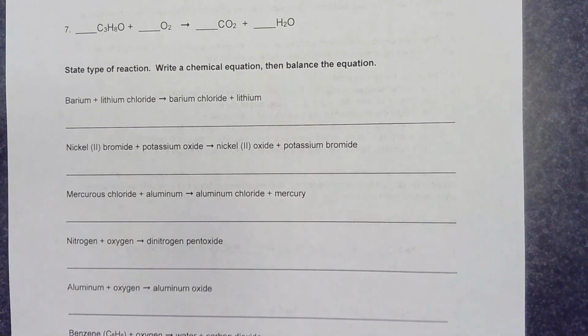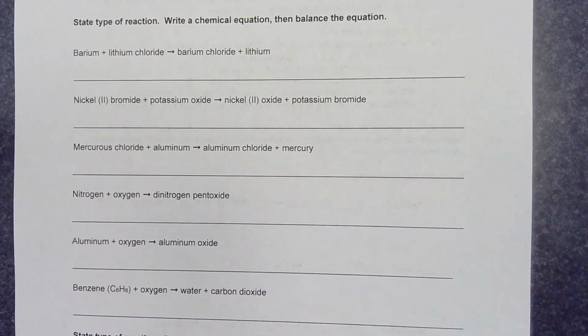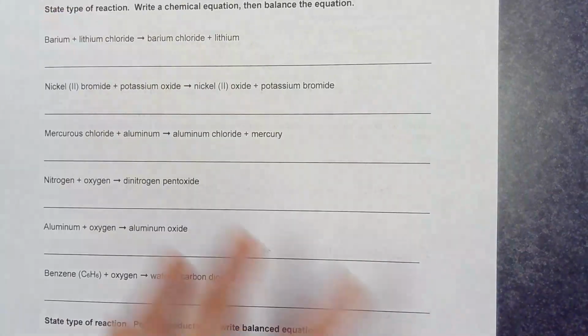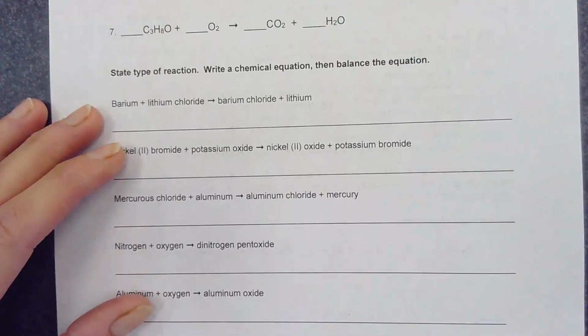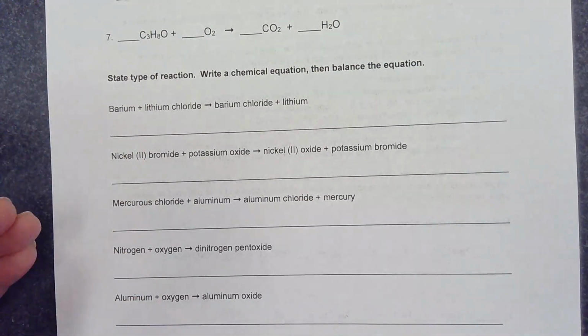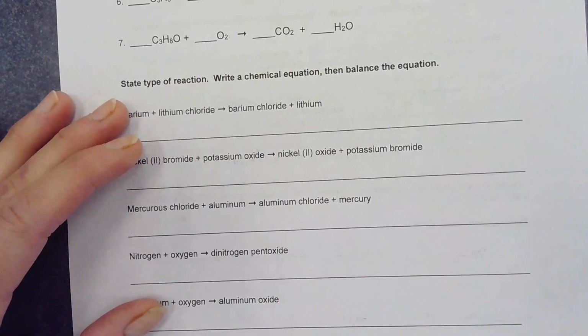So all of these, what do you have to be able to do? Write formulas, write symbols, and after you write formulas and symbols, you'll end up with what you have here, in essence, and then you'll balance it. So this is one more step you have to be able to do for these.